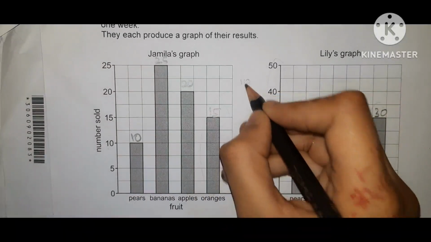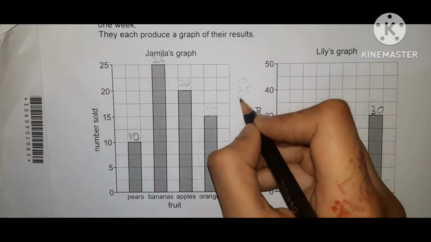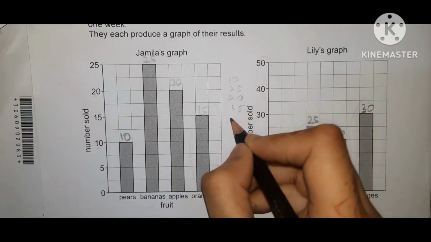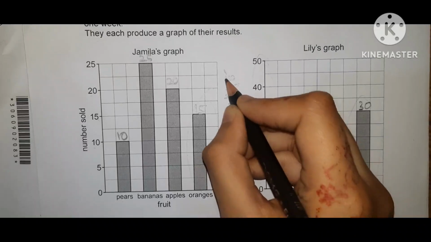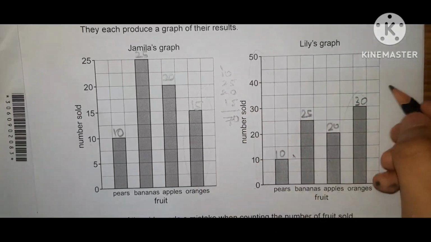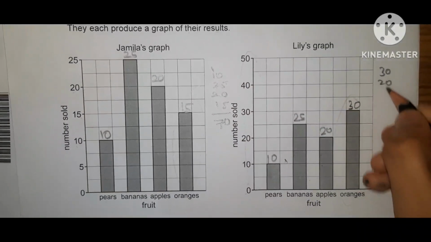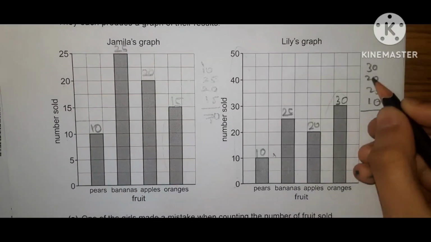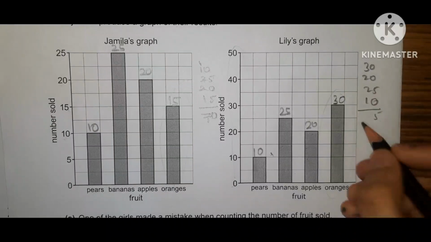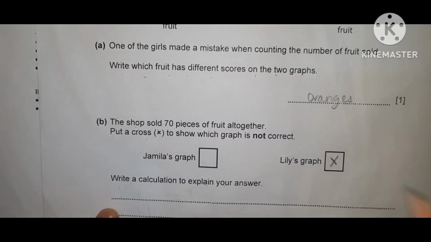Hers is 10, 25, 20 and 15. 5 plus 5, 10. 0, carry 1. 2, 4, 5, 6, 7. Hers is 70. And what about hers? 30, 20, 25, 10. Hers is 5, 3, 4, 5, 6, 7, 8. 85. So we'll write it here. Jamila's graph is correct. Lily's is wrong. So you'll cancel Lily's graph.